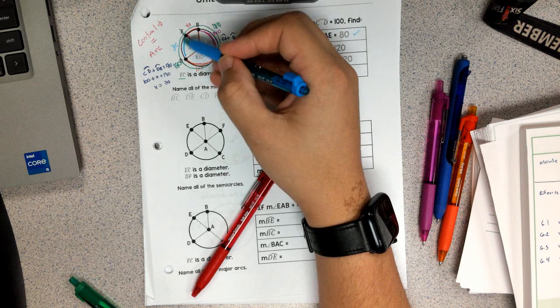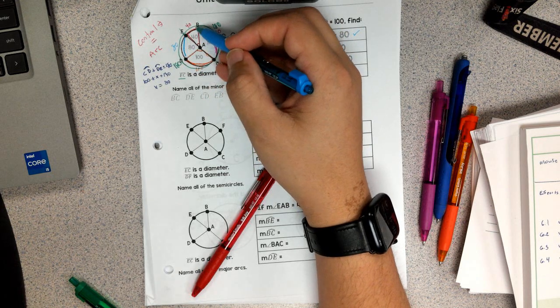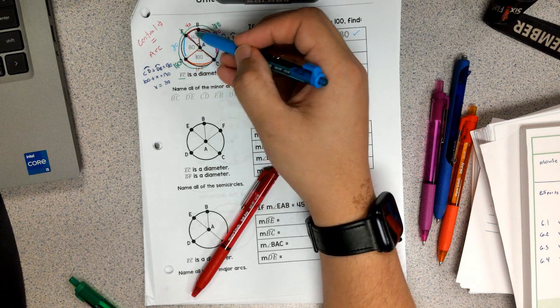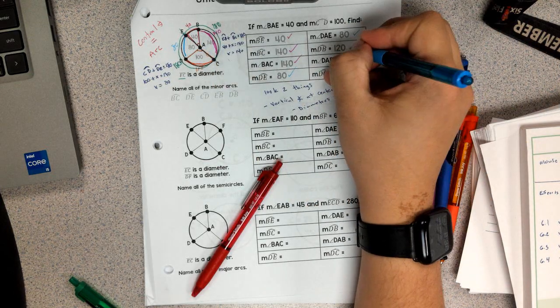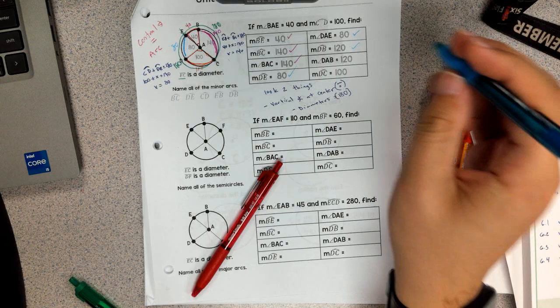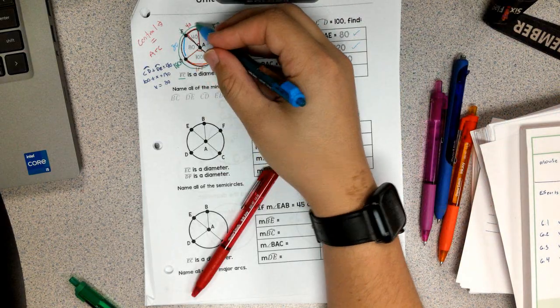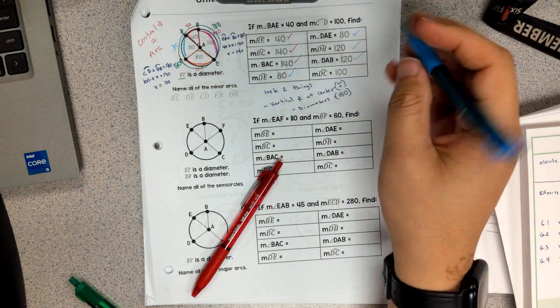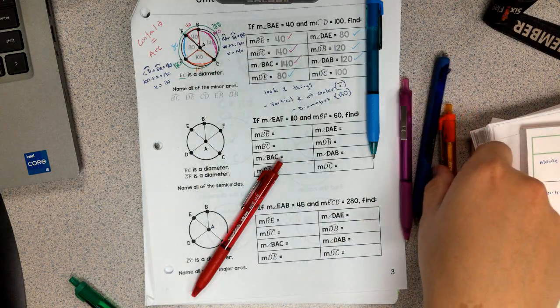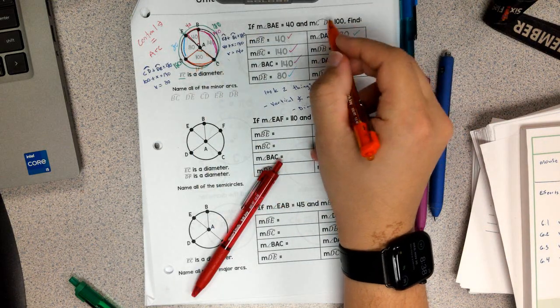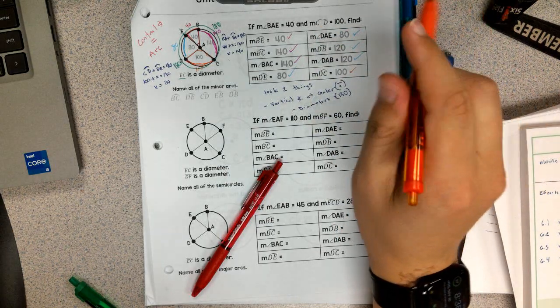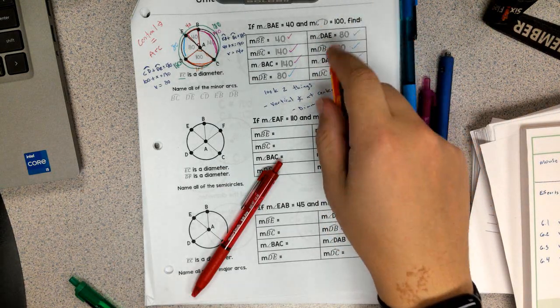Arc DB, so this big arc has two pieces. That's an 80 and a 40. If we add those up, we get 120. Which means that angle DAB also 120. And then we found our arc DC here, which was 100. That was given to us earlier. Okay? So that is how we do this.